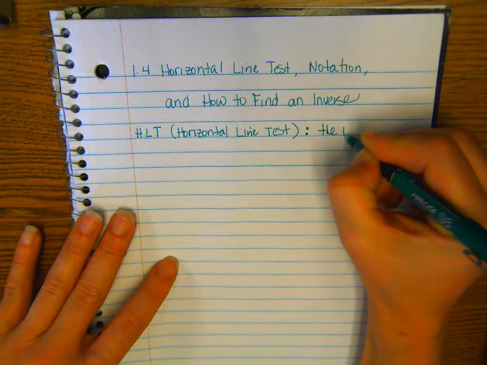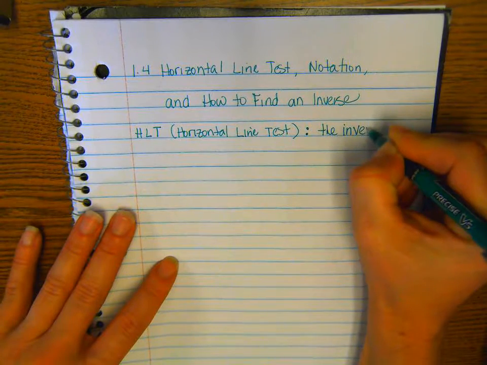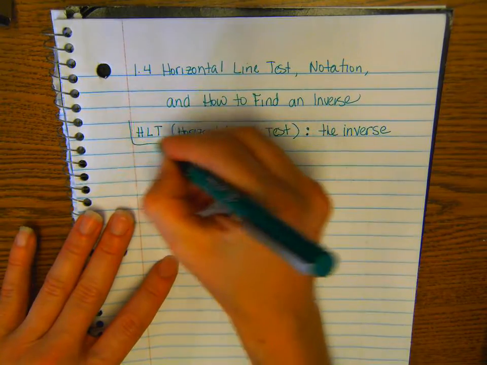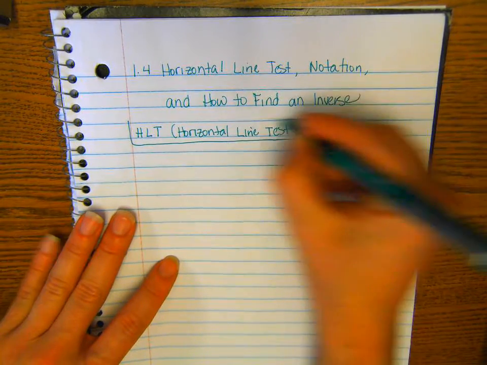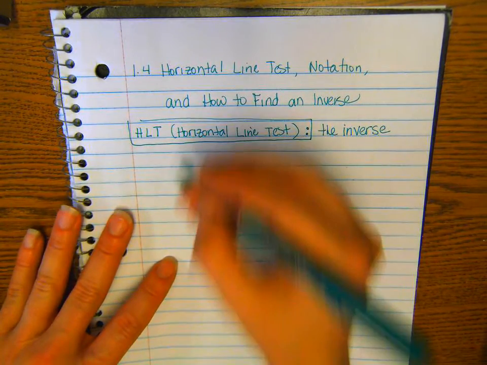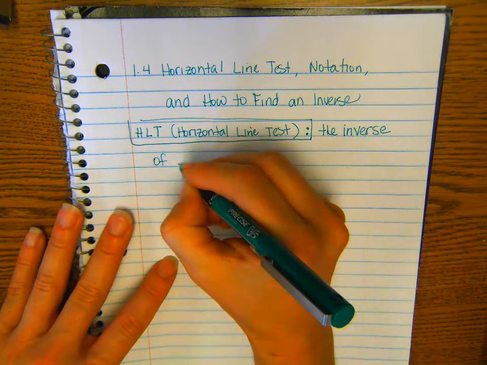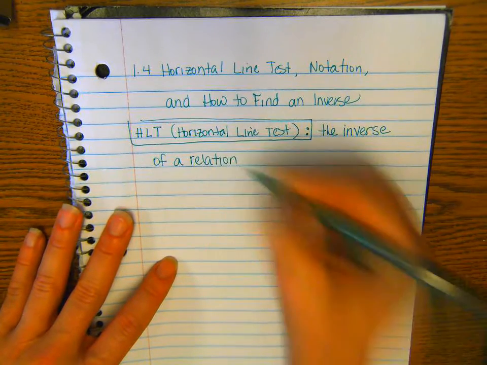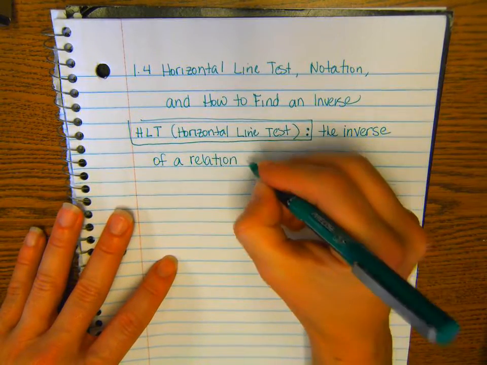Here's what we're going to say. The inverse, so this is what the horizontal line test is. The inverse of a relation is a function.